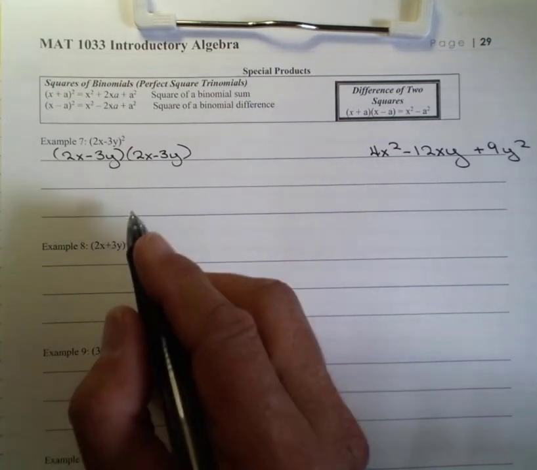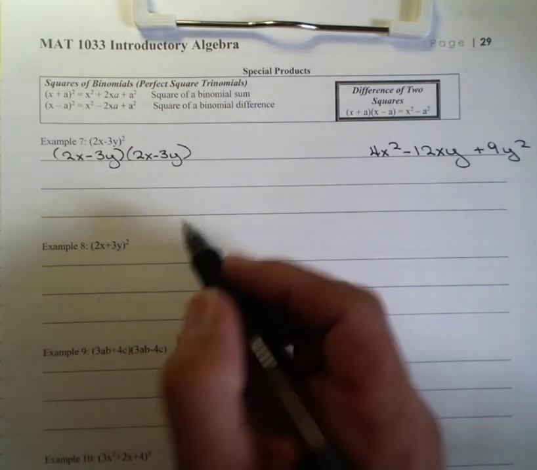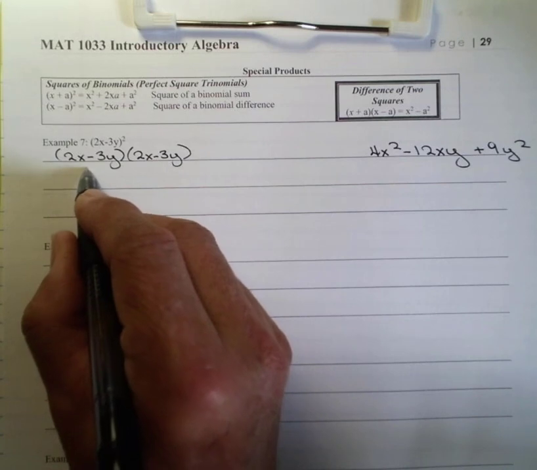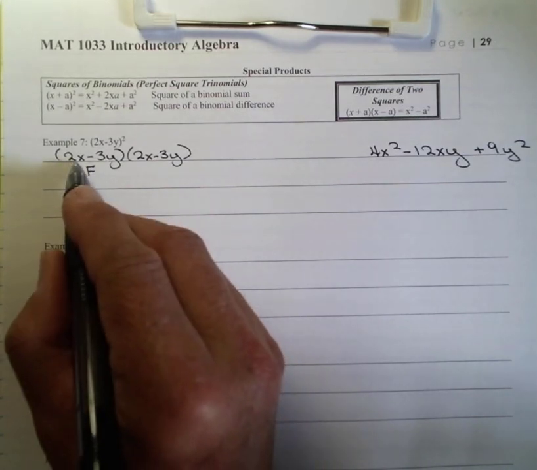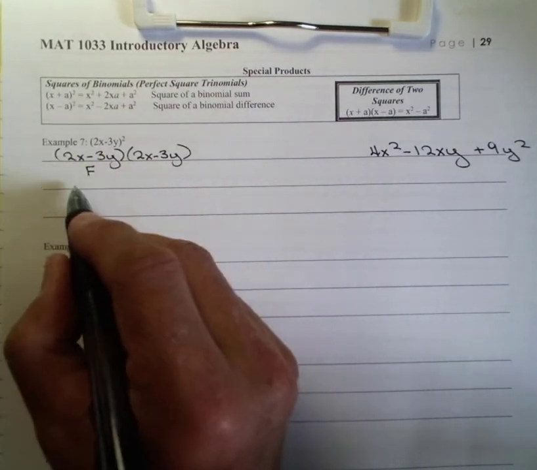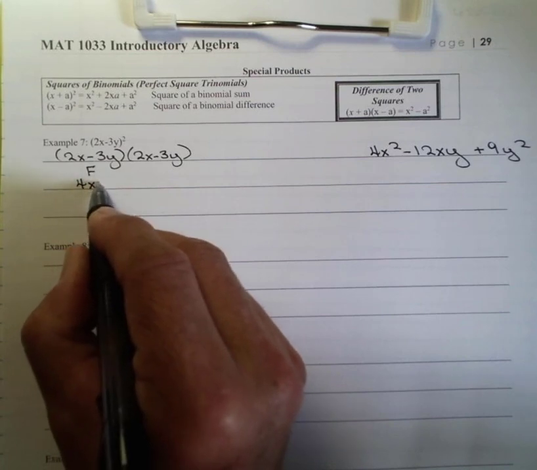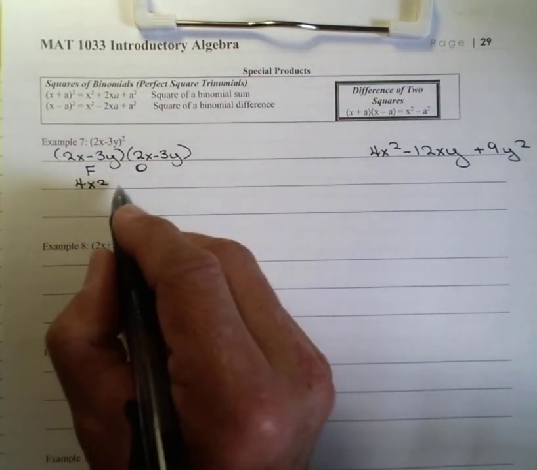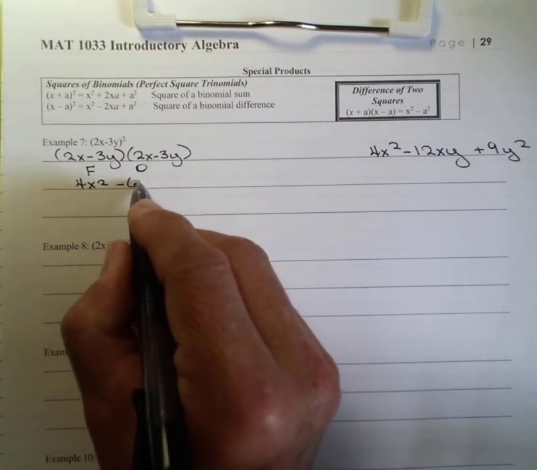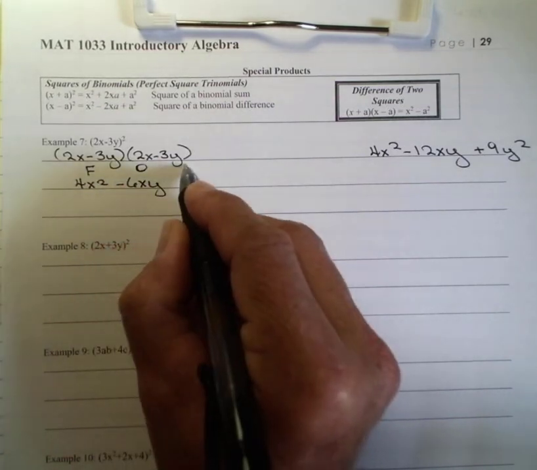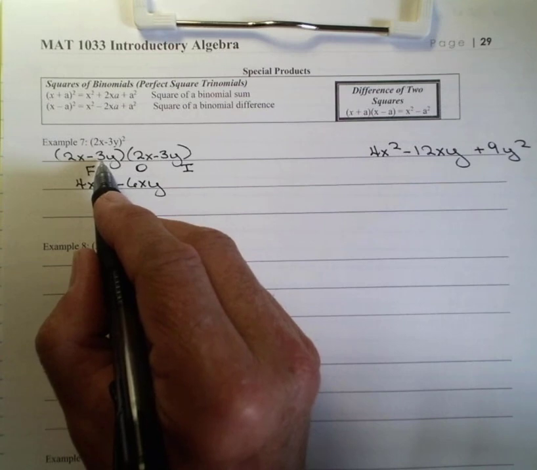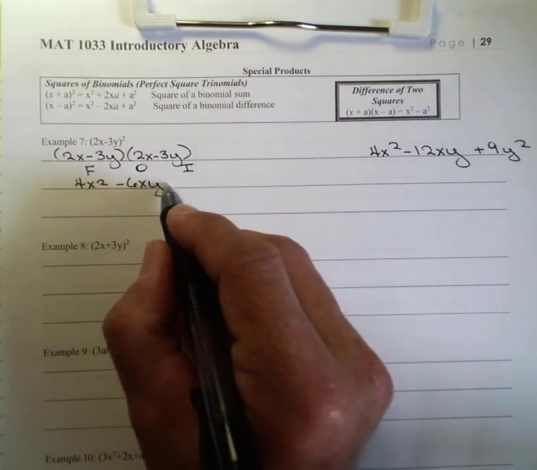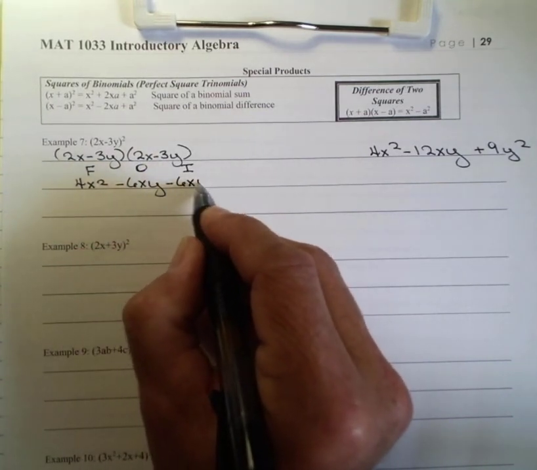Let's say I don't know the pattern or I don't remember the pattern. Then I go to FOIL. For FOIL, the first terms together, 2x times 2x, give me 4x squared. The outside terms are 2x times negative 3y, which gives me a negative 6xy. Inside terms, negative 3y times 2x is another negative 6xy.